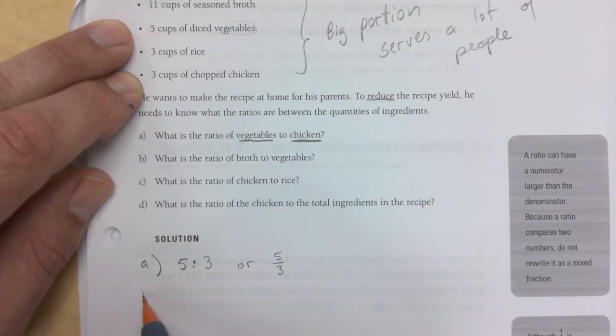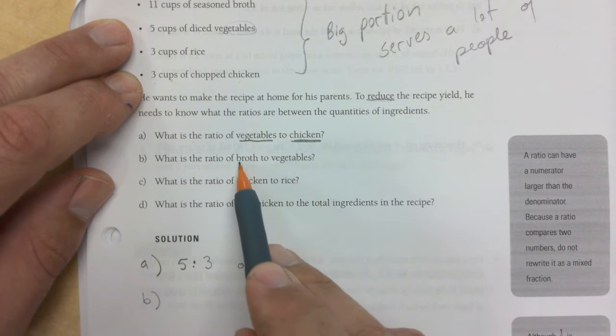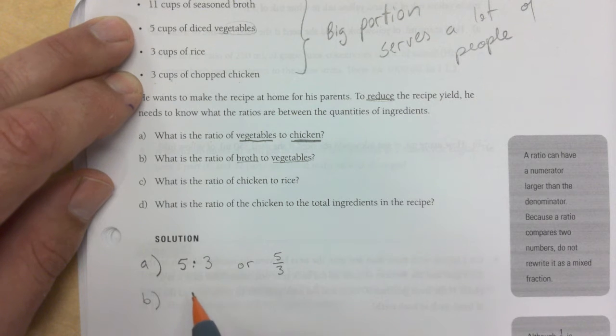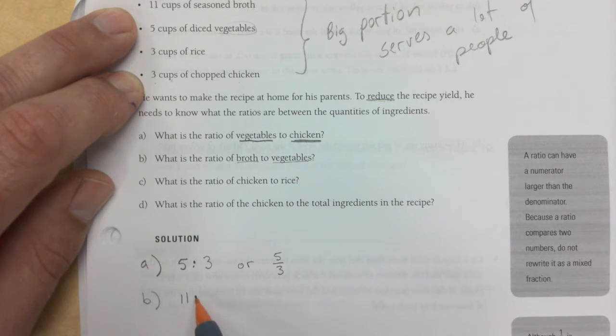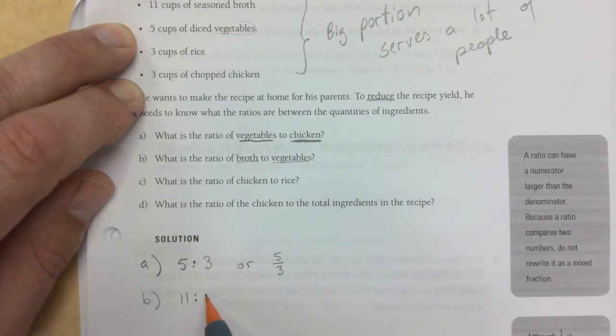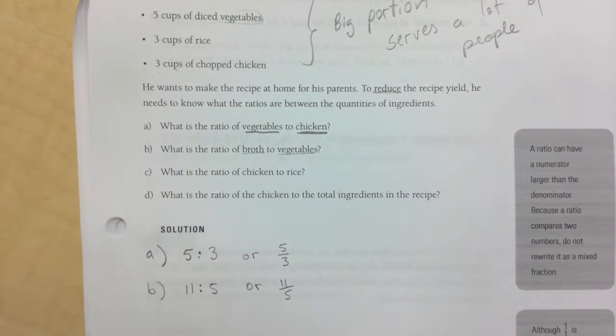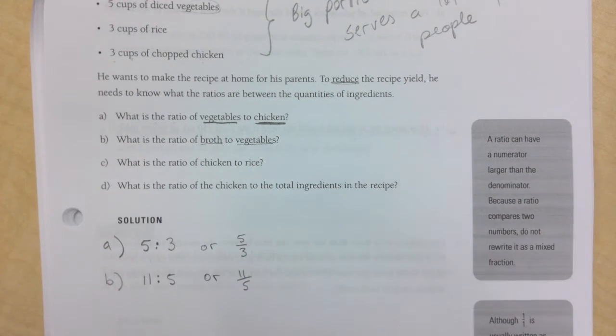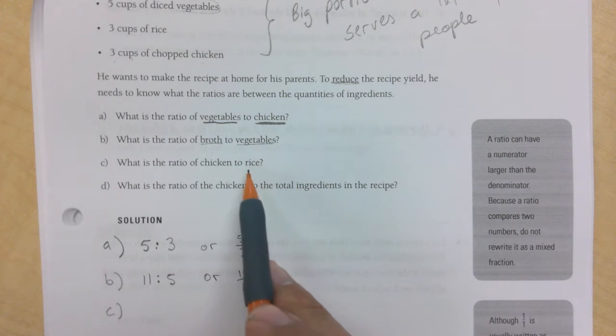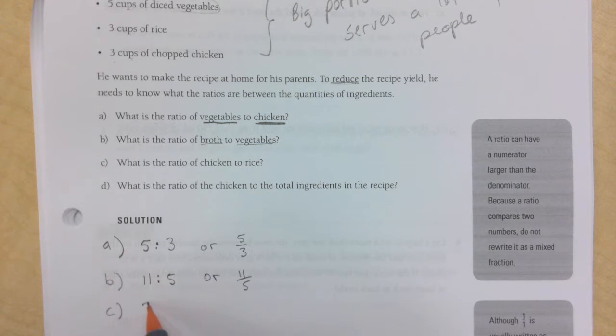For B, what is the ratio of broth to vegetables? You say that there's 11 cups of broth, right? And there's 5 cups of vegetables, so 11 over 5 like that. And C, the ratio of chicken to rice. So there's 3 cups of chicken and rice is next, okay? Or 3 over 3, okay?